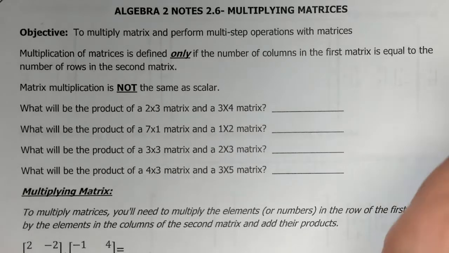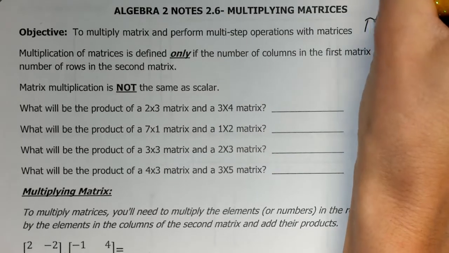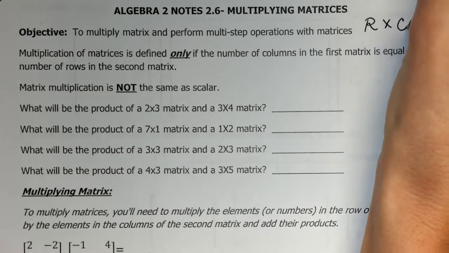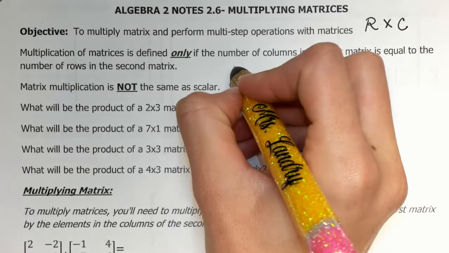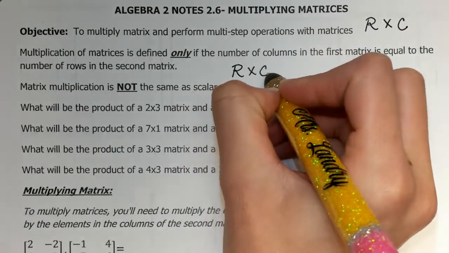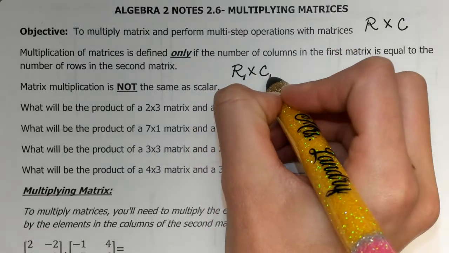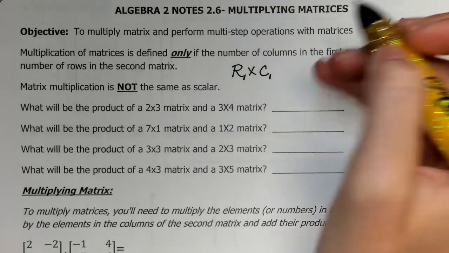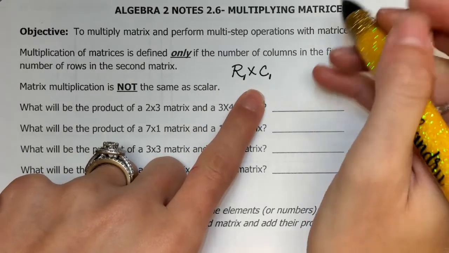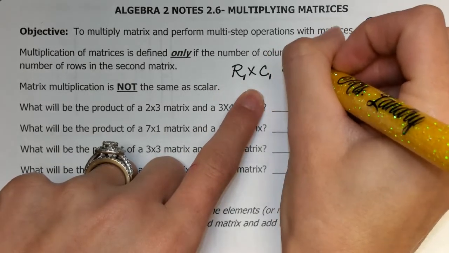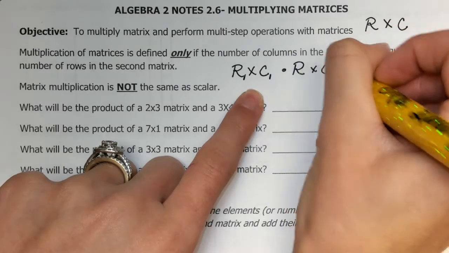So remember that your dimensions are row by column, right? We talked about that last class. So if you have two matrices, and I'm doing row by column, I'm going to put a little subscript so you can visualize what I'm saying. This one is for the first matrix. I've got a row by column for the first matrix, and I'm multiplying row by column for the second matrix.